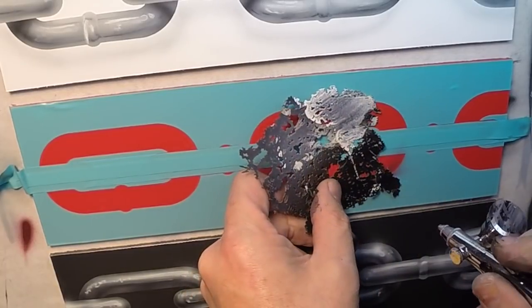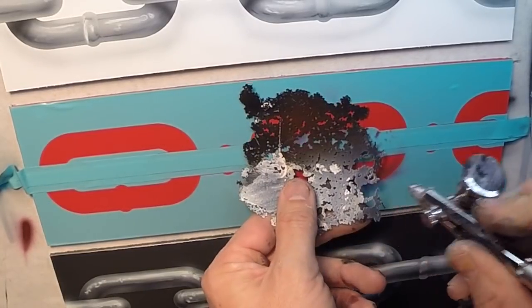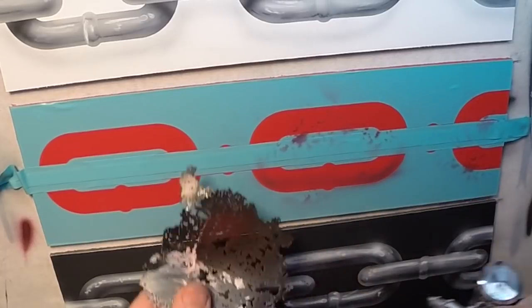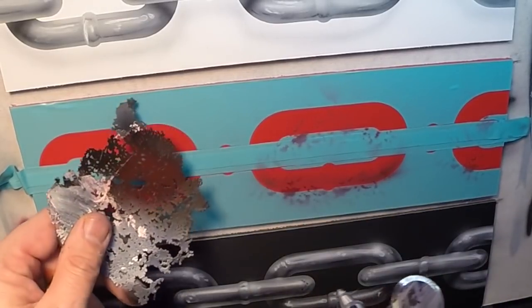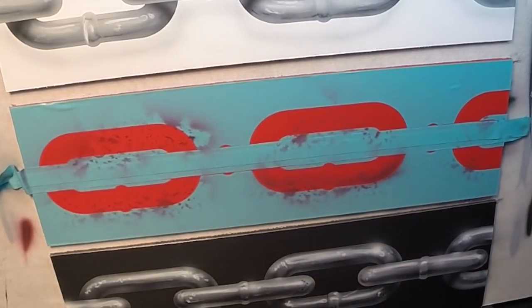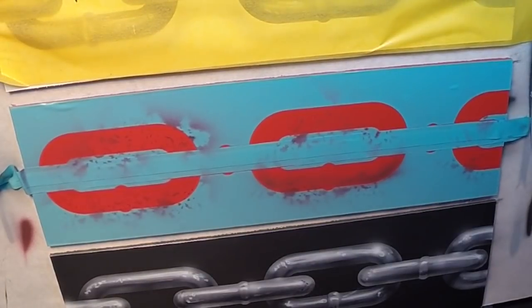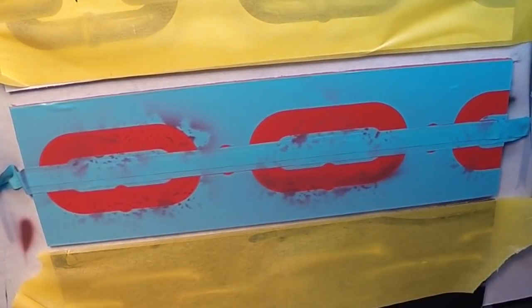This could be a good place for a little texture. Just give that a little bit of a little extra something to look at in the chain. I'm gonna, just to be safe, cover this up. I don't want to get any overspray on these because I want these pieces to look well for photographing later. So we're just gonna take these and we're just gonna do that. And make sure we don't ruin the work we've already done.